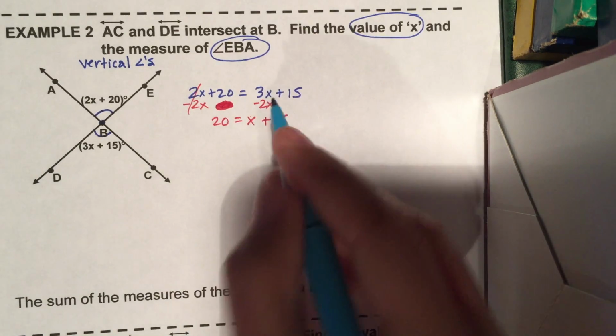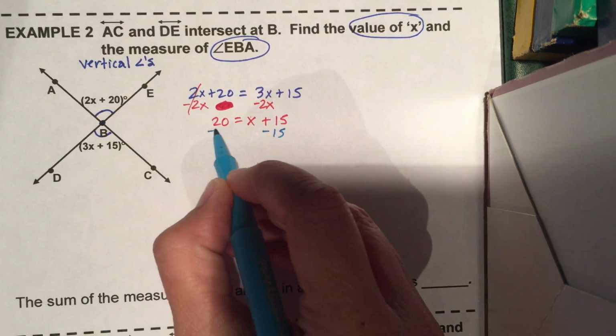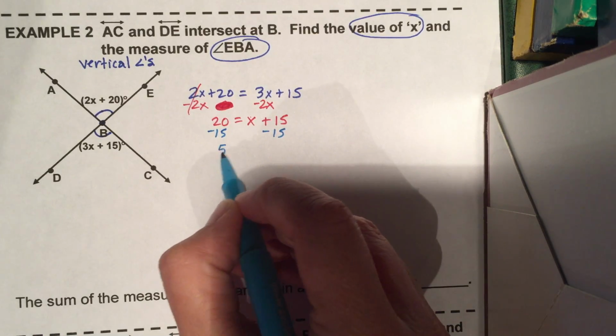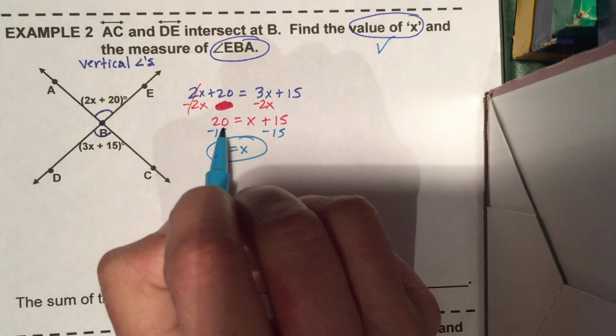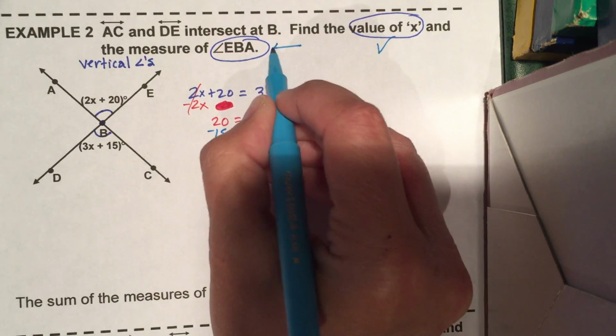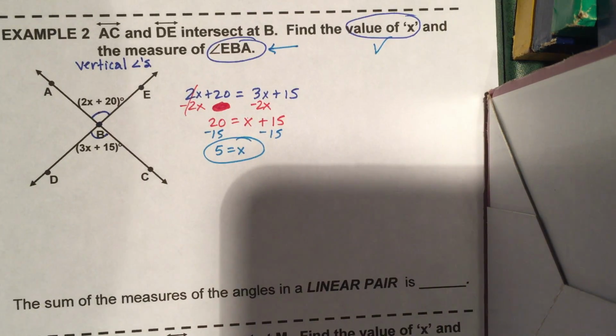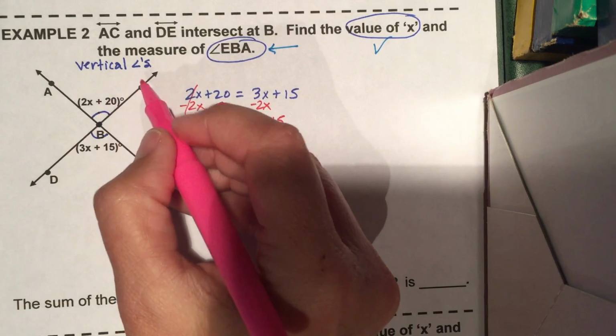So the next thing I'm going to do is move that 15. That's going to give me 5. So x is 5. There's my first step. What am I still looking for? The measure of EBA. So I'm going to take that x and plug it back in. EBA is this angle right here.